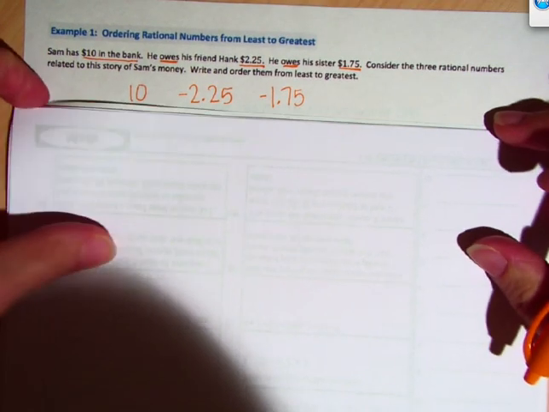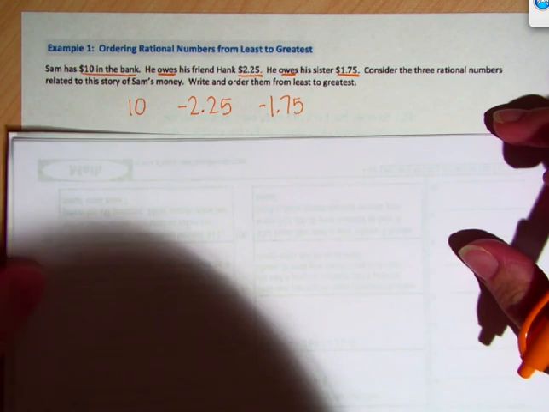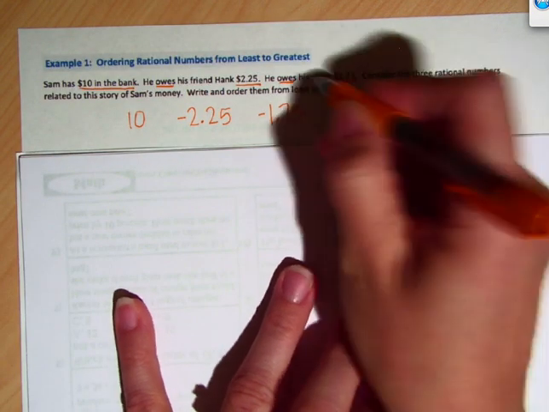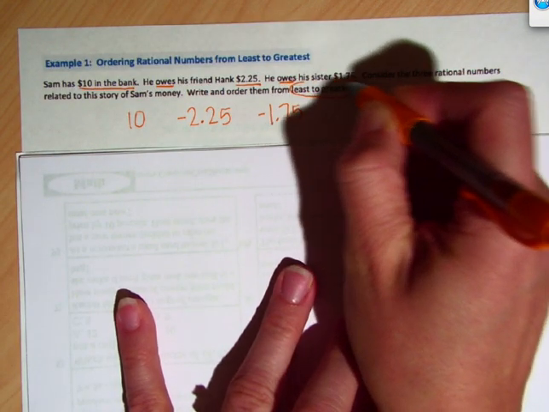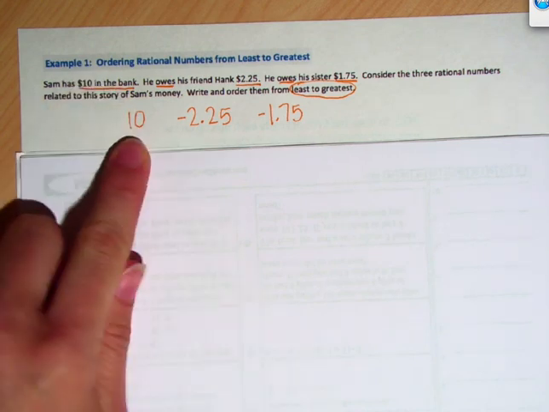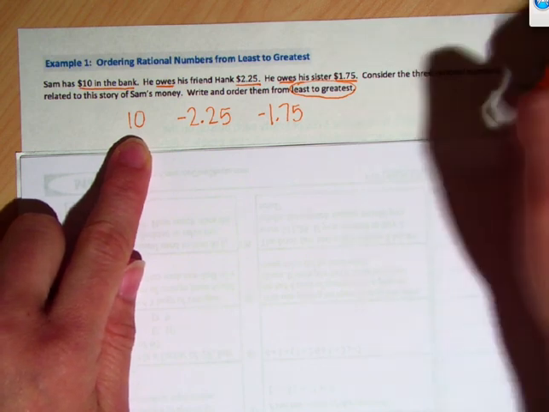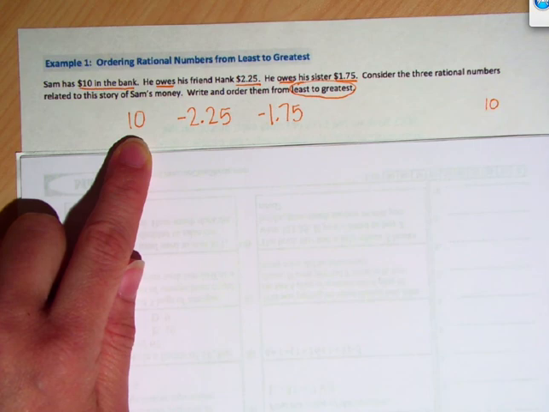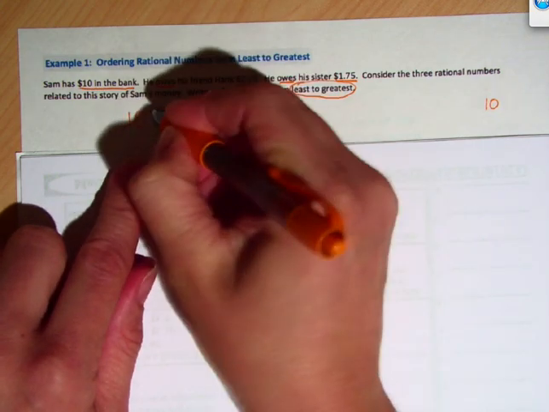All right, so let's see if we could put them in order. We want to go from least to greatest. Well, looking at them, I know that this number is the only positive number, so it has to be greatest. So I'm going to put that over here. I'll put my answer on this side. 10 is the greatest number.